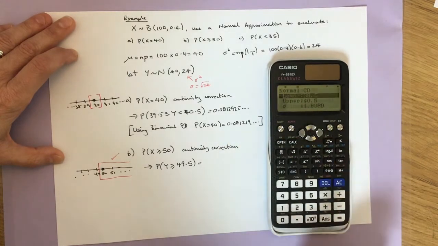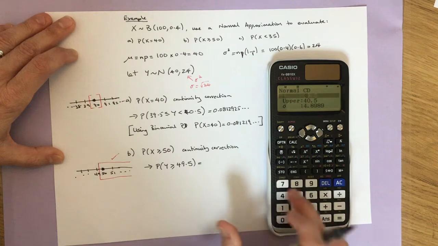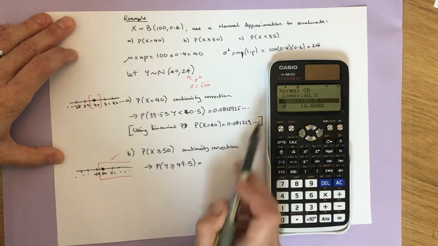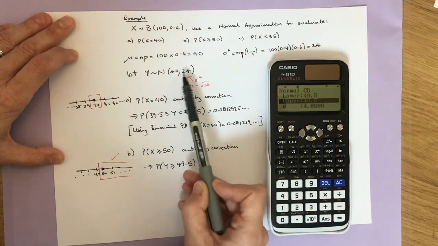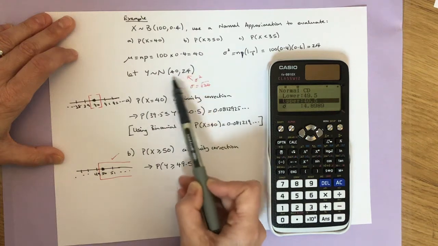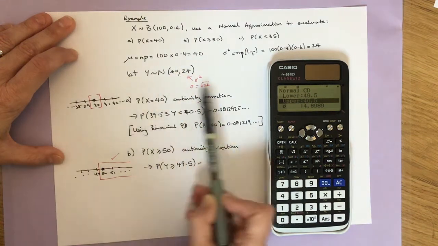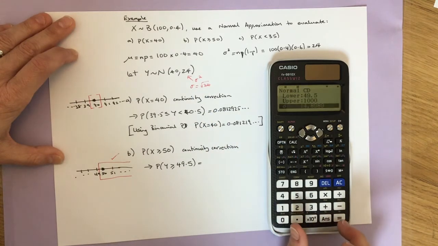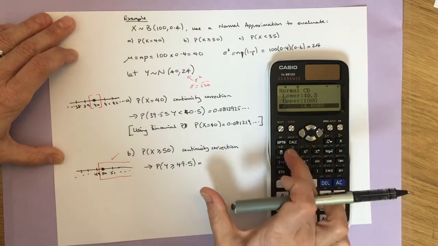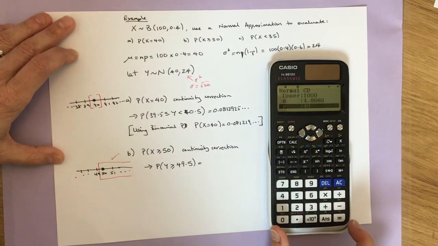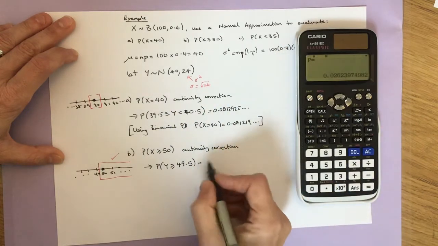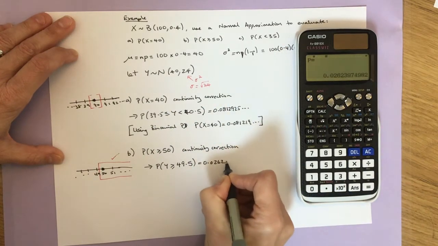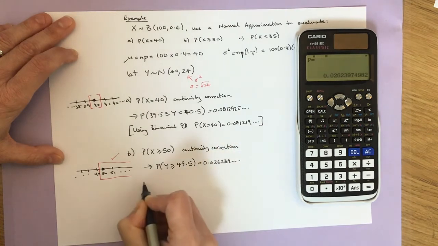So let's have a look. So we want our normal CD. Our lower is 49.5. Our upper, don't forget now, as long as we're going at least 5 standard deviations above the mean, we should cover almost all of the data. So I'm just going to put 1,000 in there, really high value. Sigma is my root 24. I think that's still in there from before. Mu is my 40. And there's my answer, 0.02623.